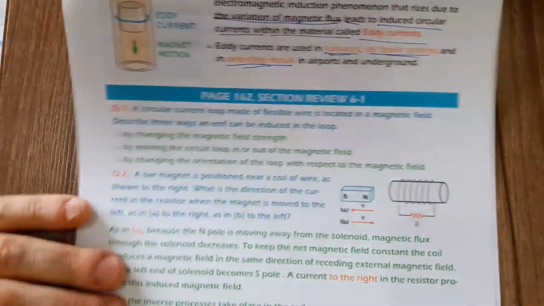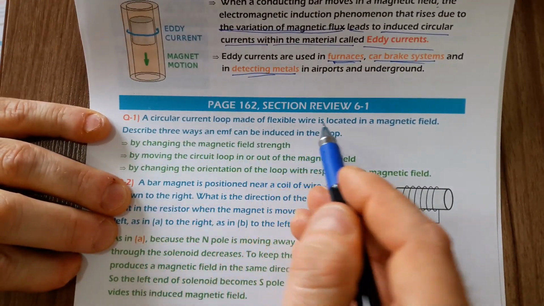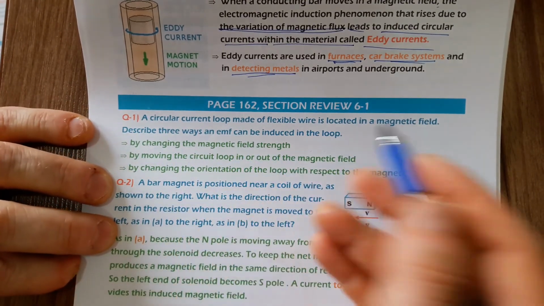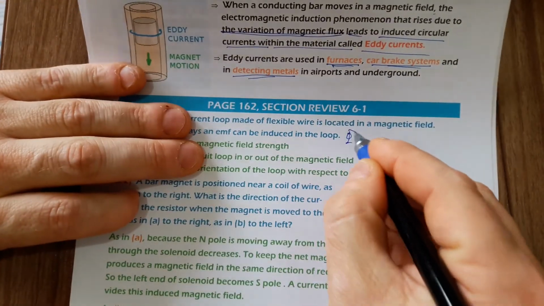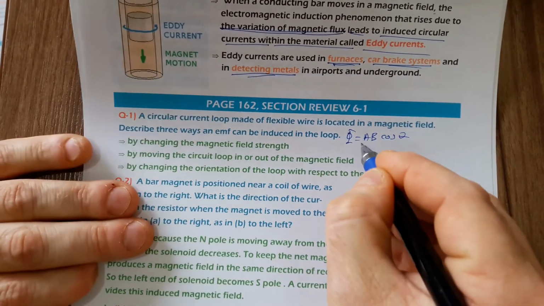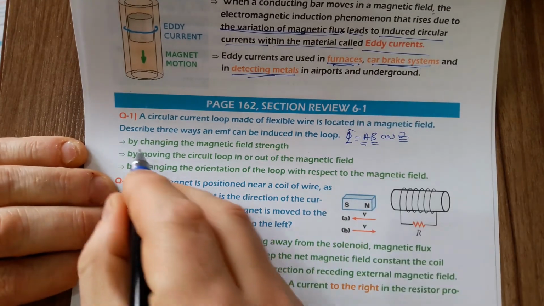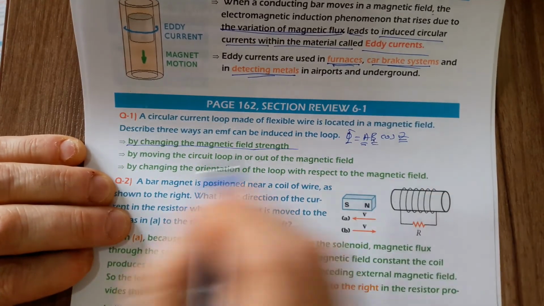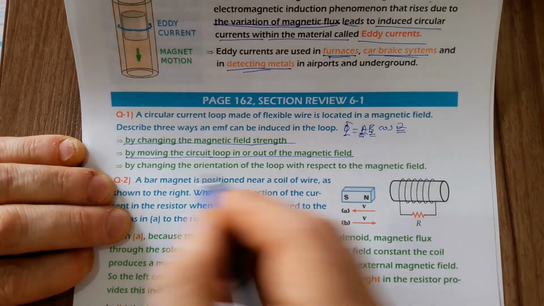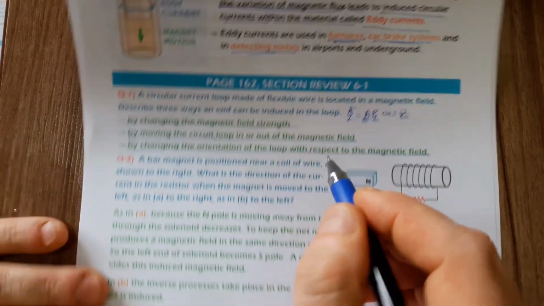Section of questions. Question number 1. A circular current loop made of flexible wire is located in a magnetic field. Describe 3 ways an EMF can be induced. In fact, we know that you are going to change the magnetic flux. You can change the magnetic flux in 3 ways: area, magnetic field, or location or orientation. By changing the magnetic field strength, B. By moving the loop in or out of the magnetic field, A. By changing the orientation of the loop with respect to the magnetic field, theta.